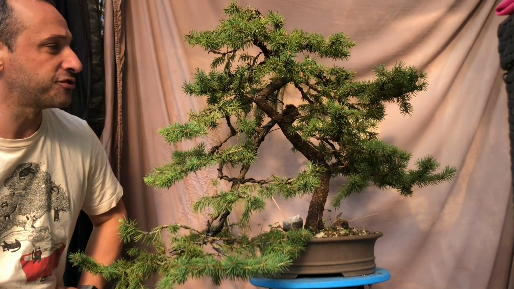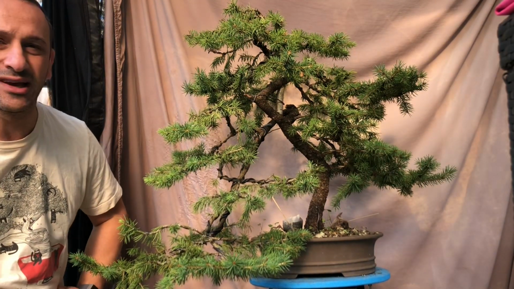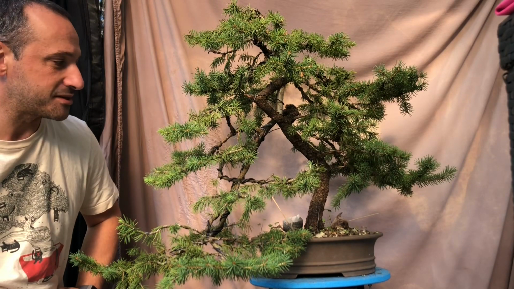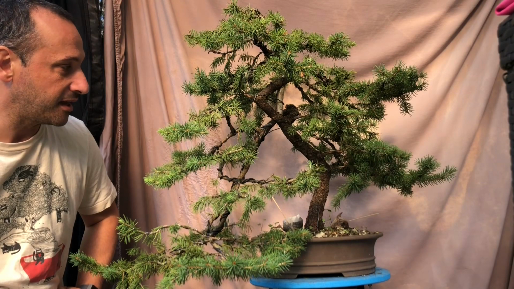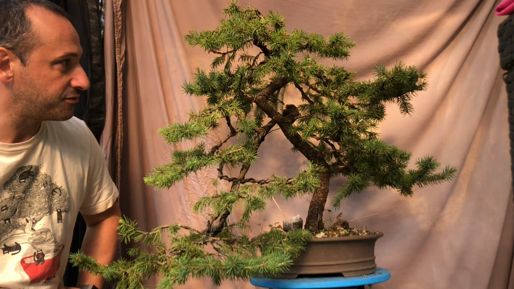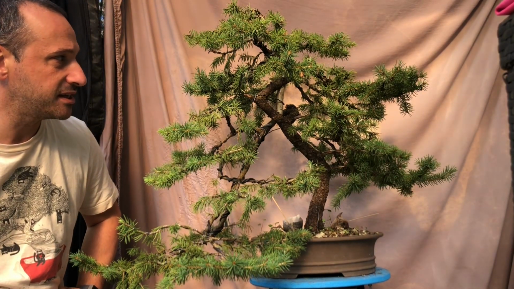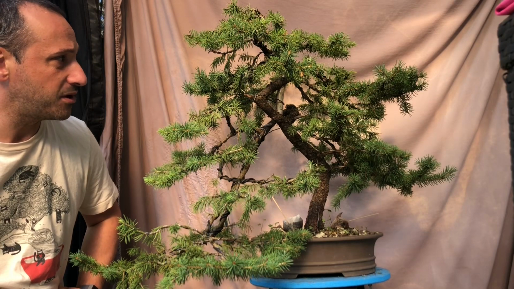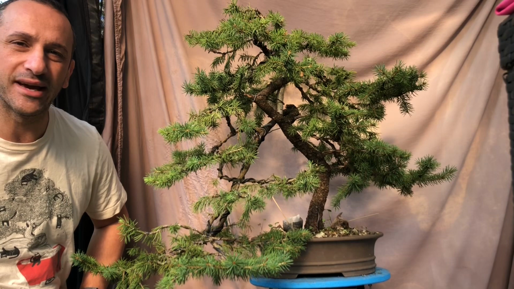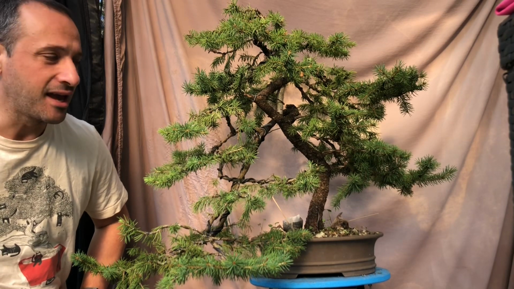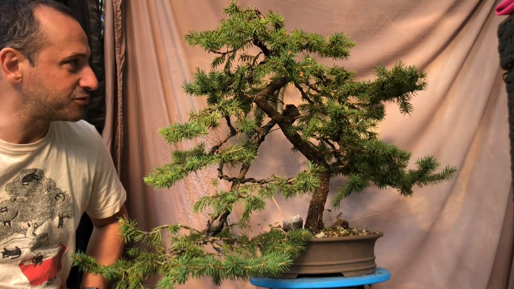It's a spruce, very old spruce, 30 plus years grown from seed. I didn't grow it from seed, but I know the person who did. But yeah, it's very old. I acquired this quite a while ago, but it was actually very tall and had branches everywhere, and I tried to compact it and bring it down to some sort of reasonable sized tree.